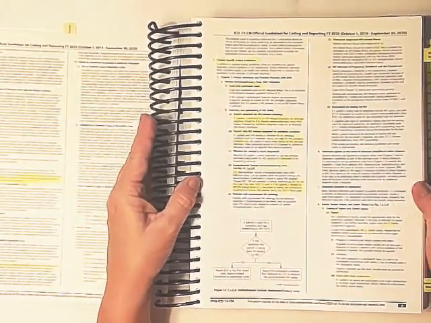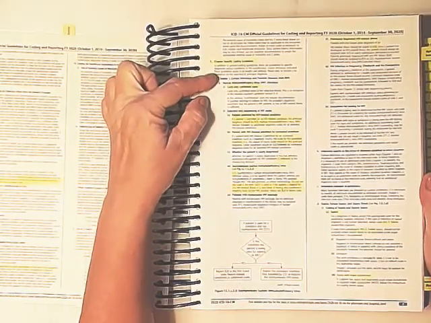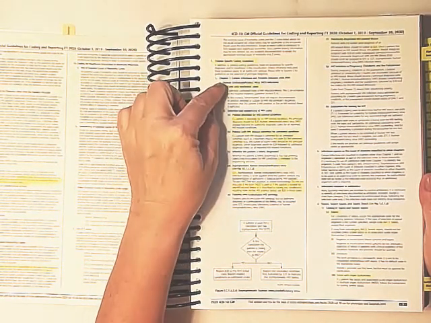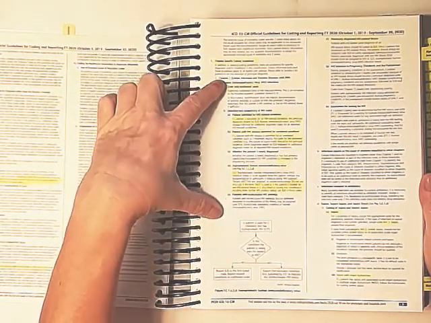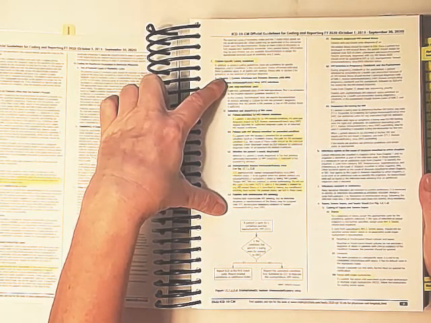Okay, let's start doing some chapter-specific guidelines. So chapter 1, remember that was your infectious and parasitic diseases. There's some very concrete guidance on how to code HIV and AIDS.